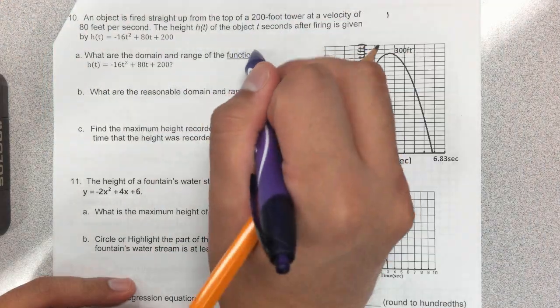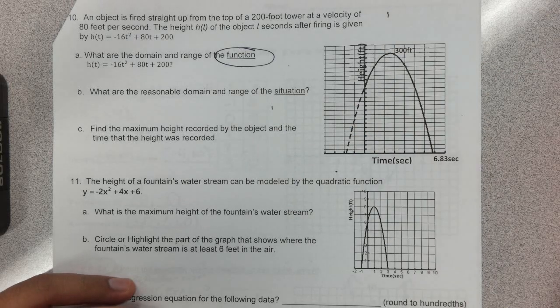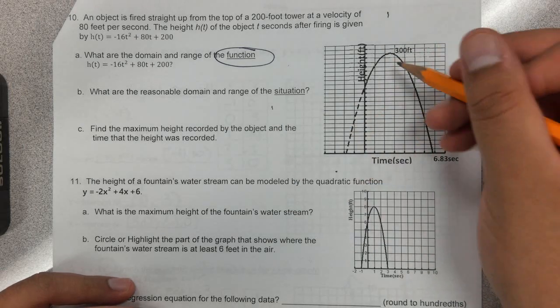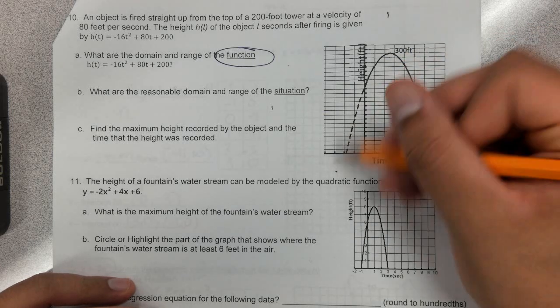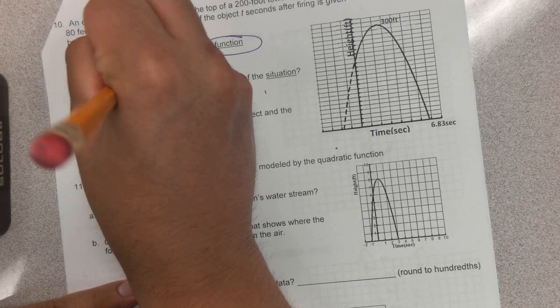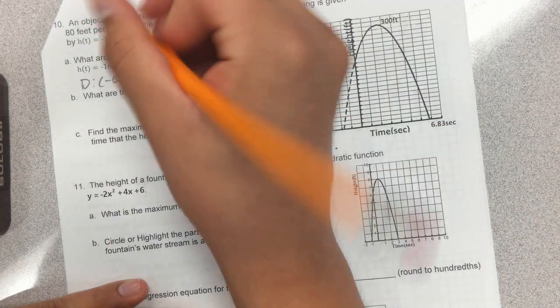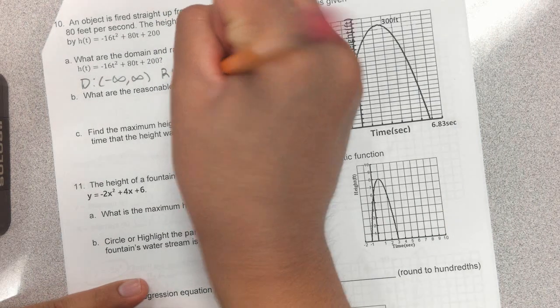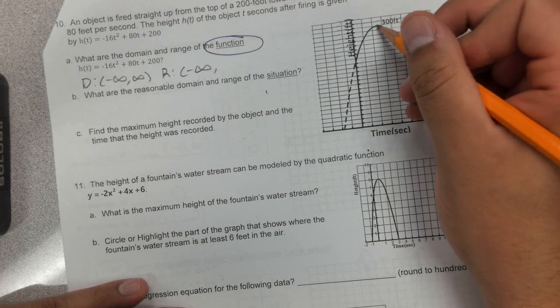When it says of the function, we're looking at the whole parabola, like if you were to graph it on the calculator. You would get a full parabola going downwards. That would have a domain of negative infinity to infinity, and then since it opens down, your range would be from negative infinity, and then we stop at 300.